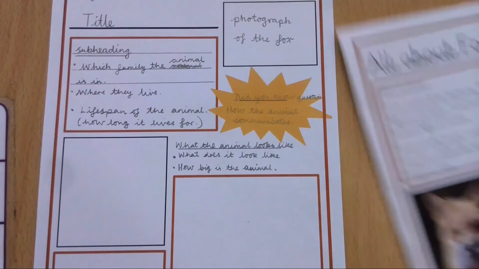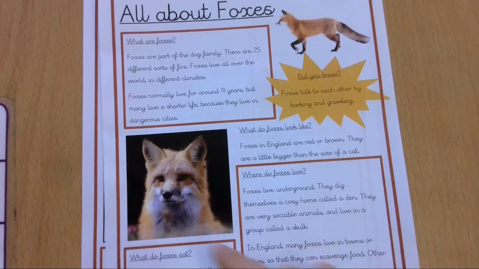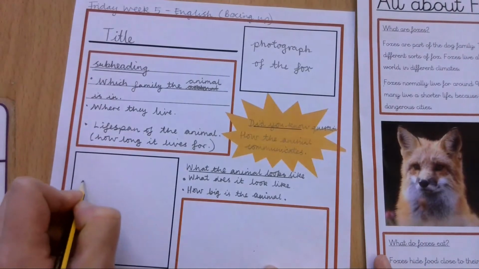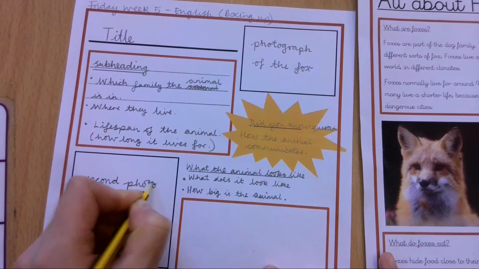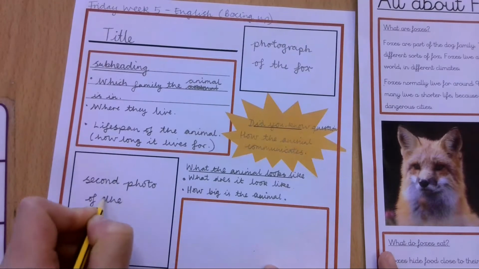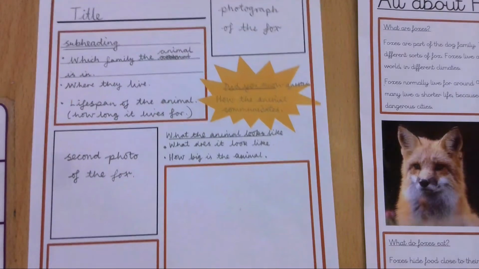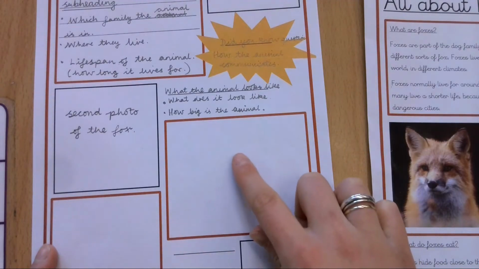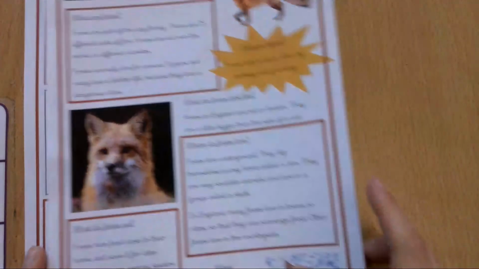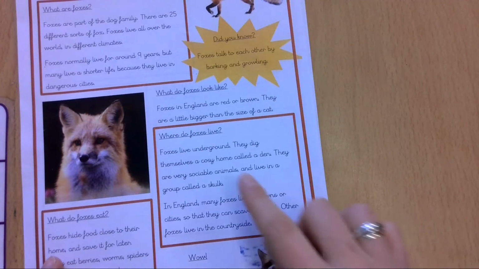So, here we have, what's this again? Our second photo of the fox. So in this box I'm going to write second photo of the fox. And then we are moving on to this box, which is our second information box, and this is about where the animal lives.